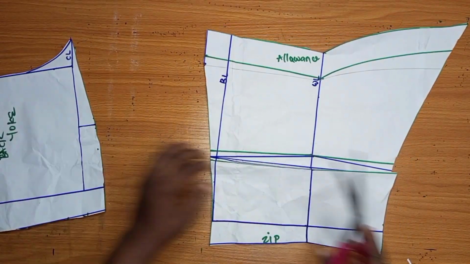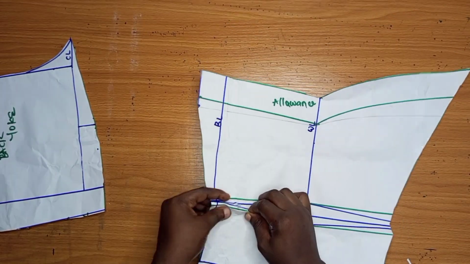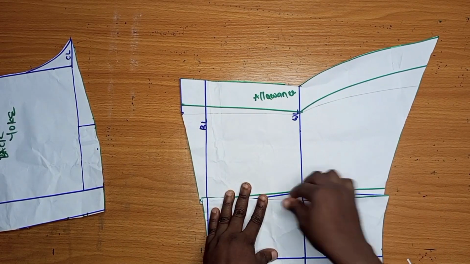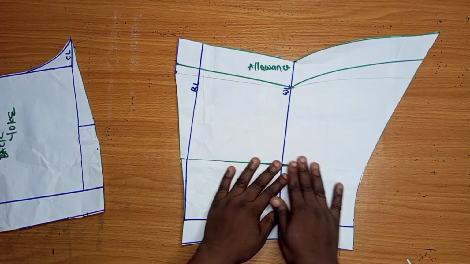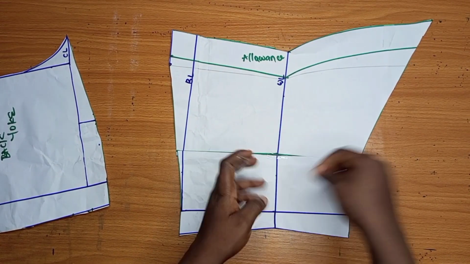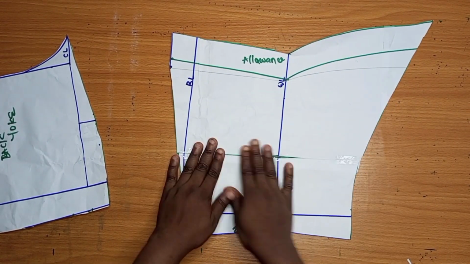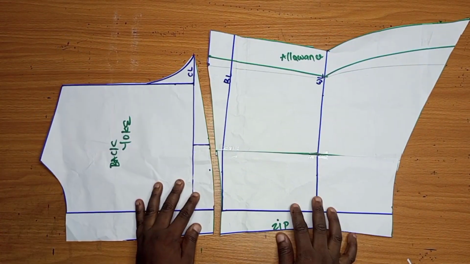Now after cutting it, I'm going to be closing the back dart this way. I'm going to be using my tape to secure it down, so just make sure you're closing it the right way. I'm just using my tape to secure this down now, and this is all for this back part.